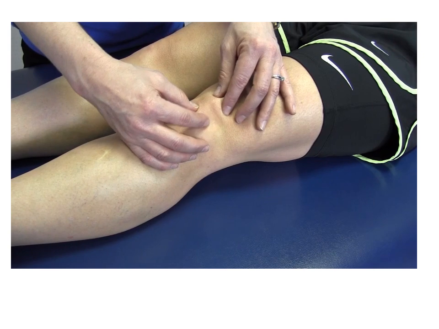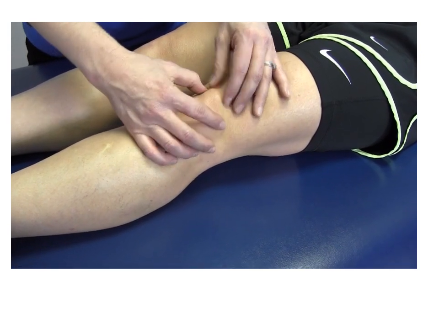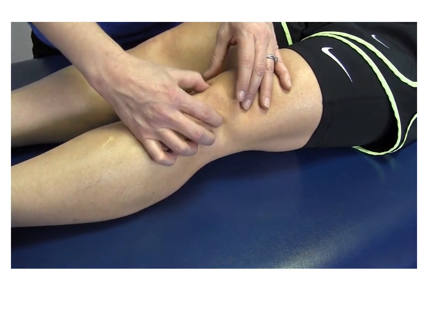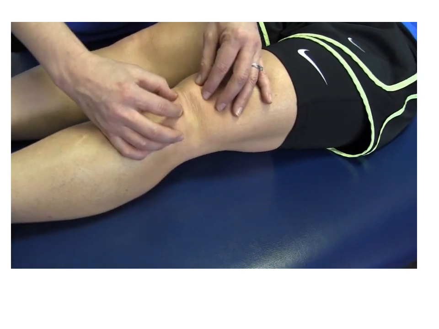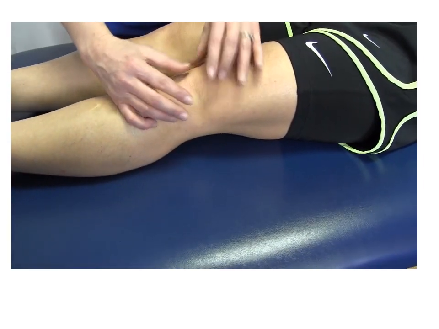You may hear crunching as this happens. That's some arthritis in the underside of the patella. So you want to do about 10 back and forth, 10 up and down, and teach them to do that several times throughout the day. Now, if a patient's going home, which often they are after a knee replacement, you're going to want to teach them to do this to themselves.